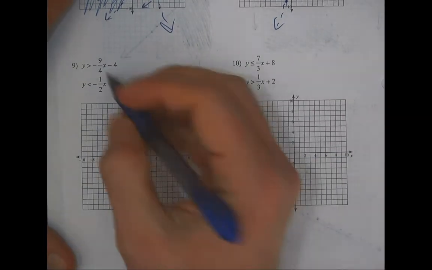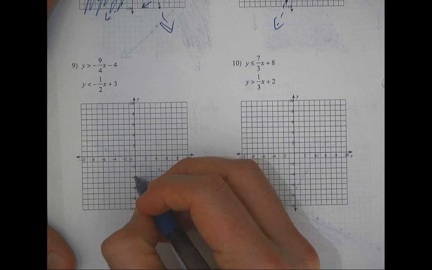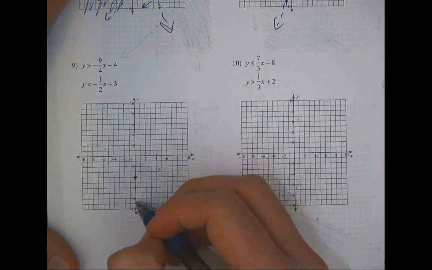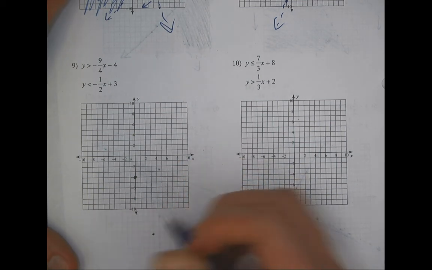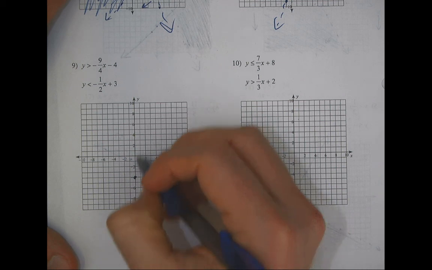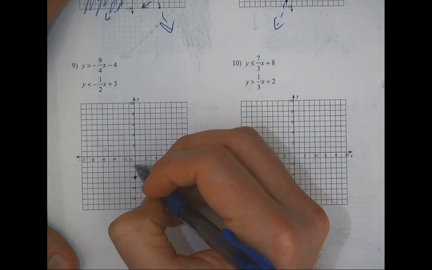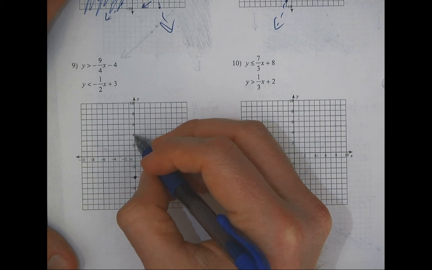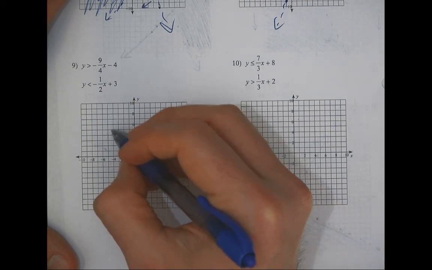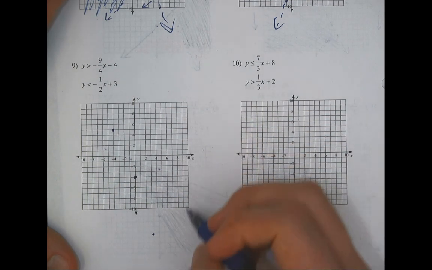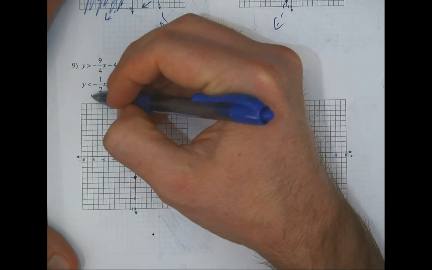Number 9, starting at -4, down 9 over 4. That would be out here somewhere. Okay, so working backwards, I got to go up 9 to the left 4. And that is the only other line I'm going to fit there. That is a dotted line.